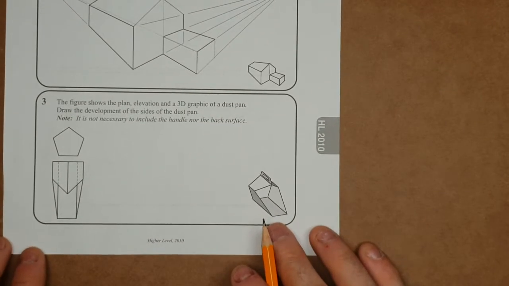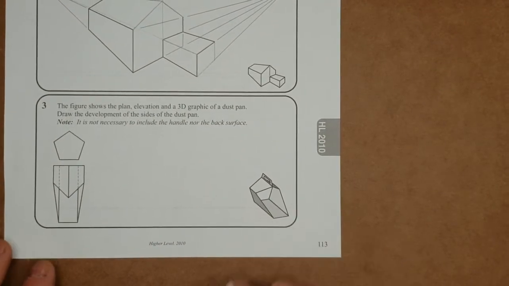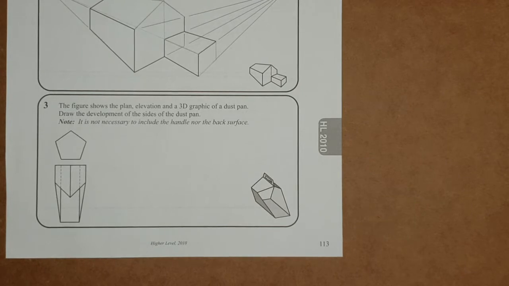Next, we have a developments question here. The figure shows the plan, elevation and 3D graphic of a dustpan. It is not necessary to include the handle nor the back surface. So what we're looking at here is just the 5 surfaces around the development.